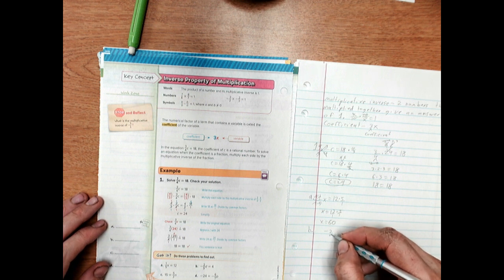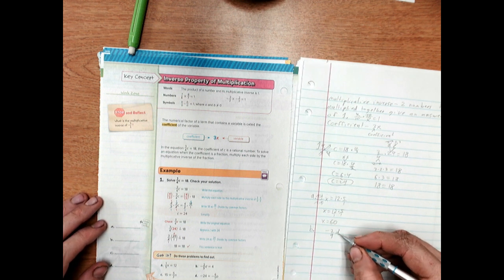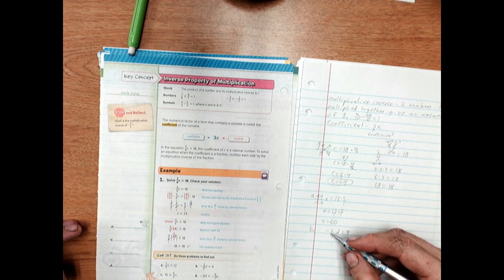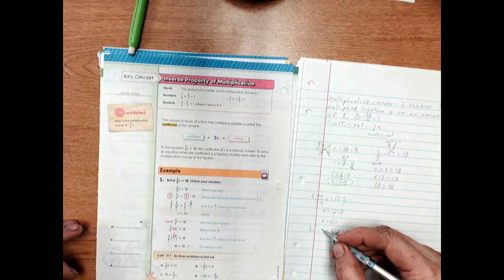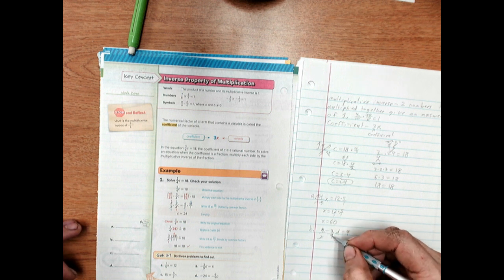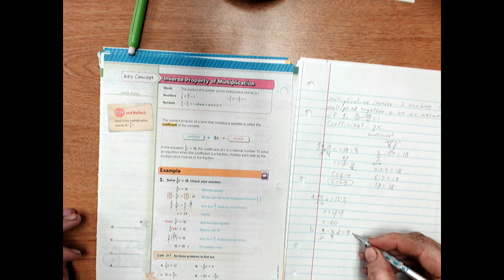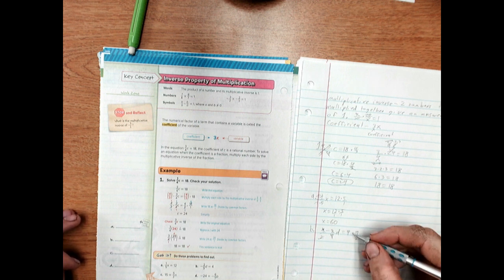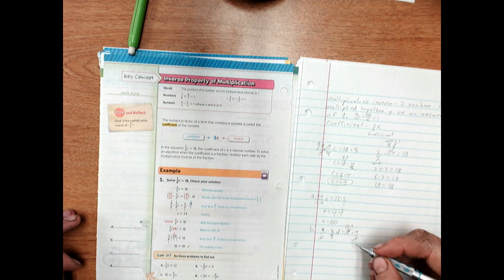Negative 2/9 D equals 4. If we multiply by its multiplicative inverse, we multiply by 9 over 2. Cancels, cancels. Over here, we multiply by 9 over 2. And 4 cancels with 2 because 4 is 2 times 2, and we cancel out that 2, and so we're just left with that 2.